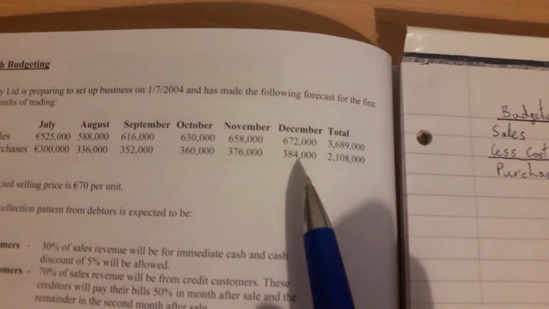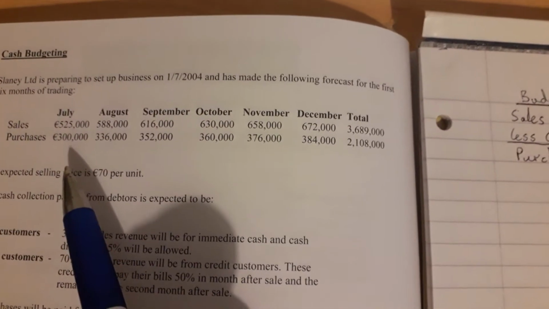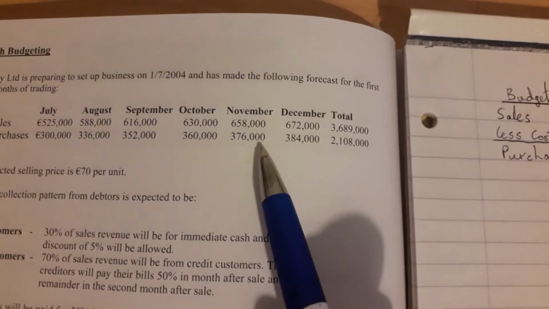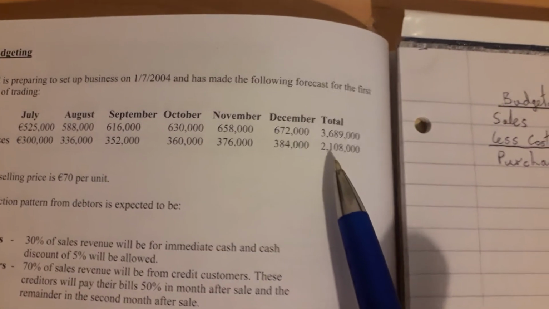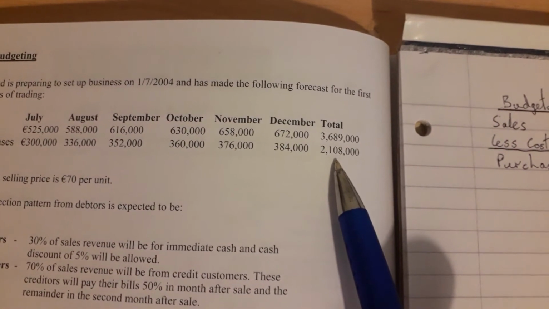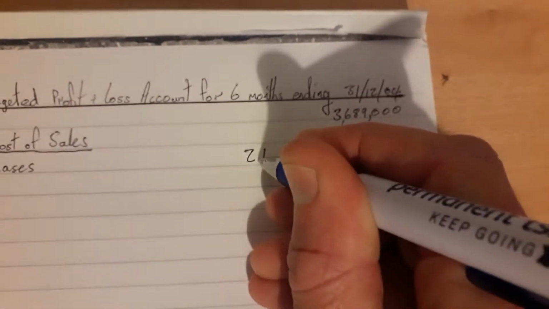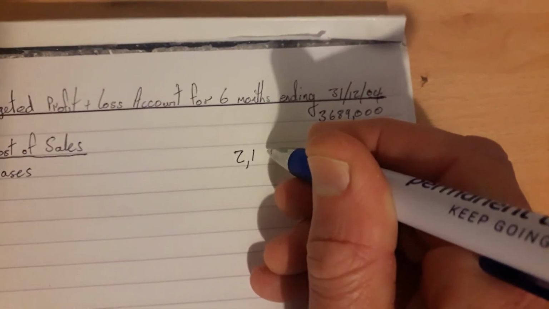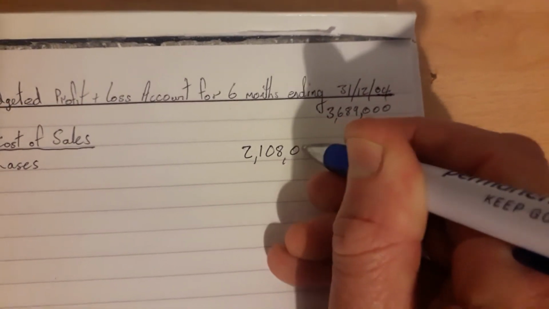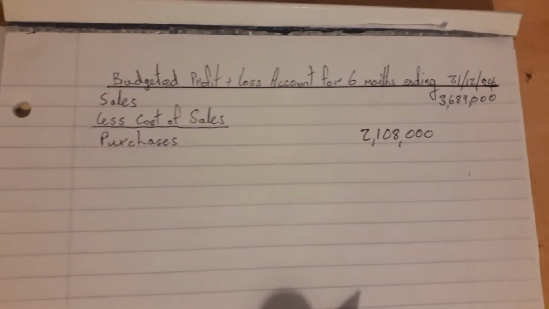Okay, and again, because this is different to the cash budget, we're just going to count all the purchases as they occur, whether they're credit or cash. We can take this total figure of 2,108,000 as our purchases figure. So we're going to put this here, 2,108,000. So that's our purchases.